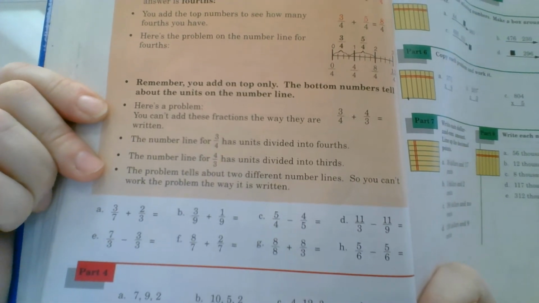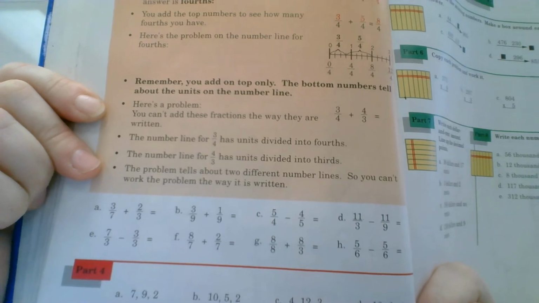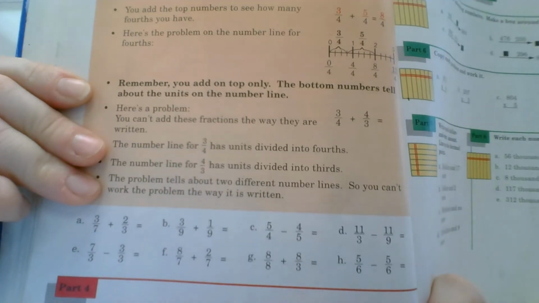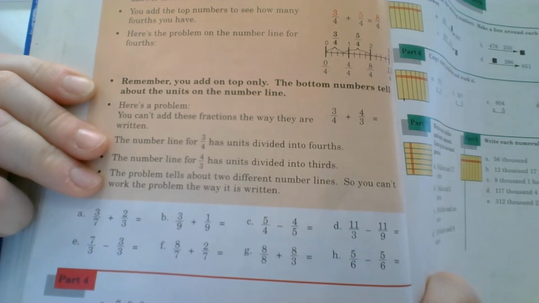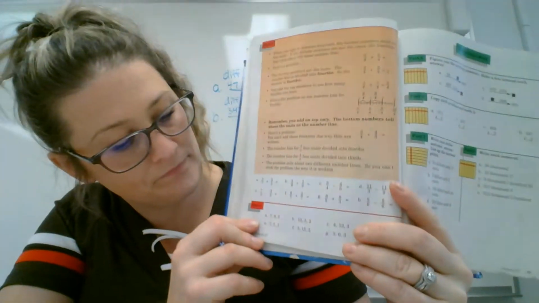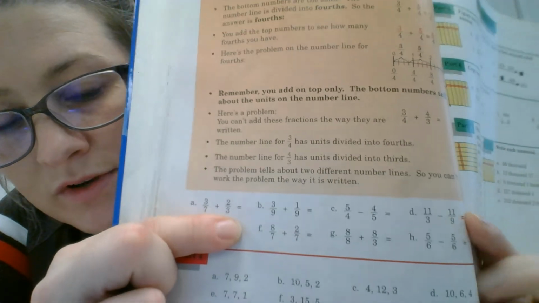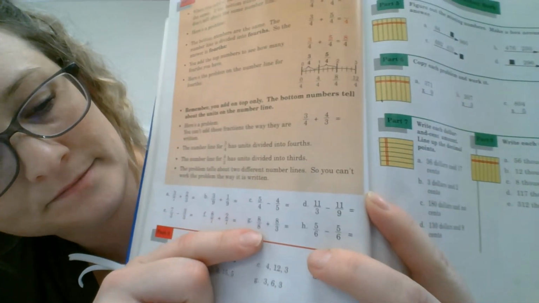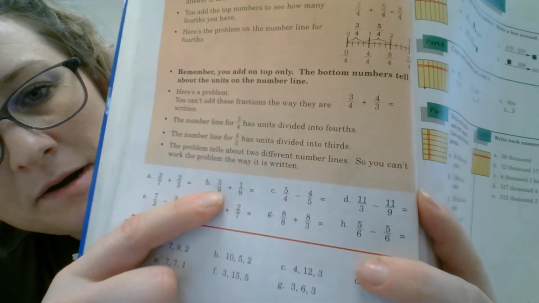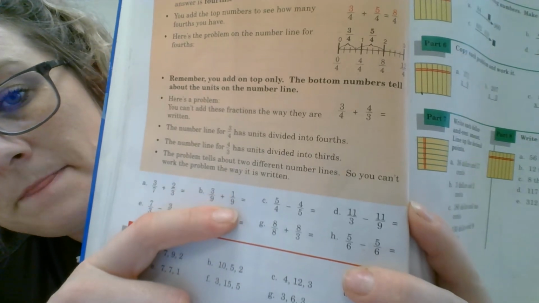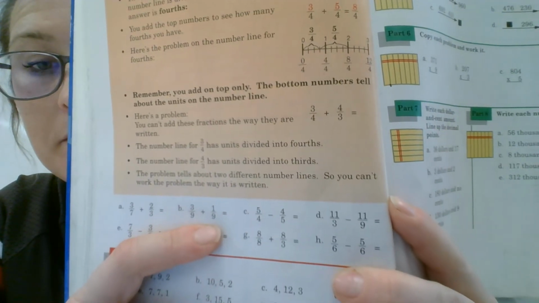You can work some of these problems, but you cannot work all of the problems because the bottom numbers are not the same. Look at problem A, 3/7 plus 2/3. Look at the bottom numbers. Are they the same? No. So can I work this problem? No. Look at B. Bottom numbers are 9 and 9. Are they the same? Yes. Can I work this problem?